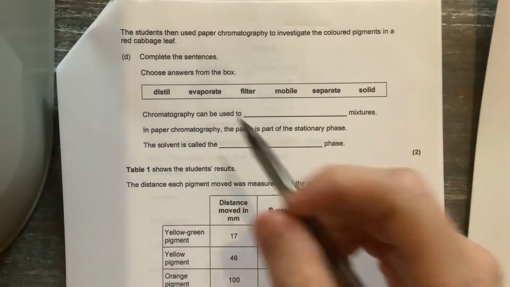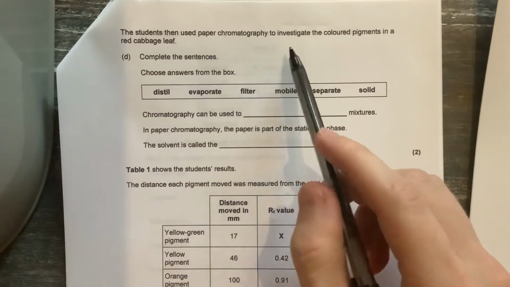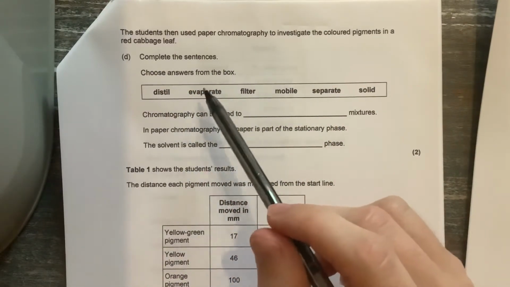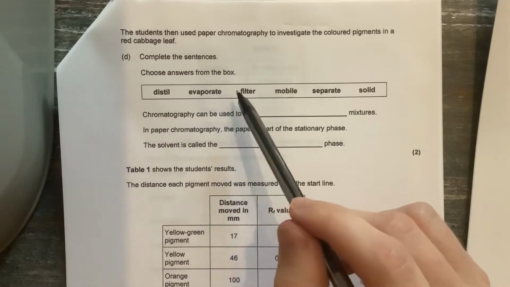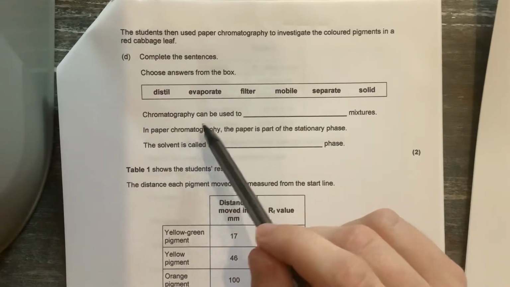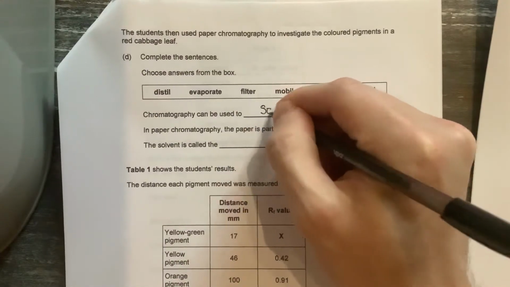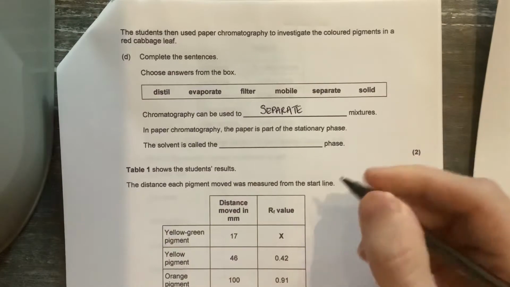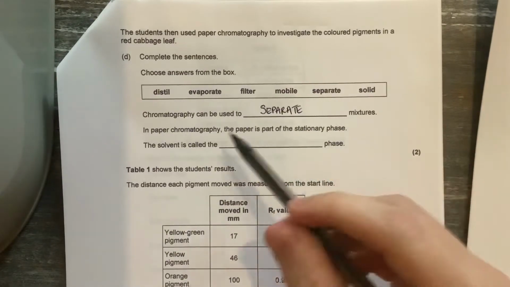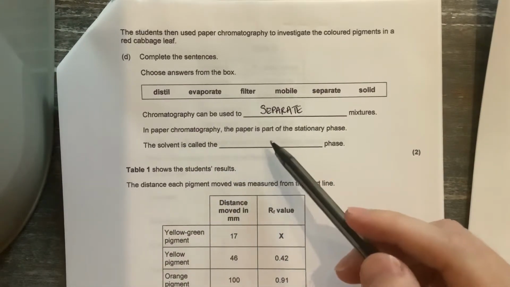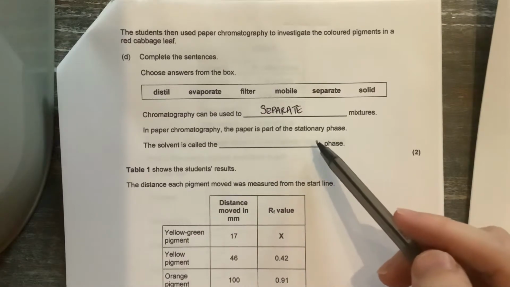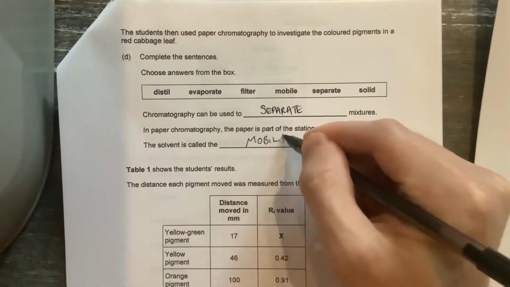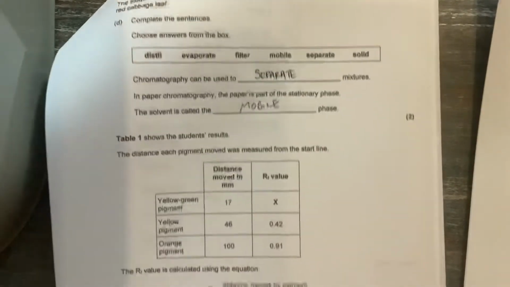Next question. The students then used paper chromatography to investigate the coloured pigments in a red cabbage leaf. Complete the sentences. Choose answers from the box. So chromatography can be used to separate mixtures. It's a method of separation. In paper chromatography, the paper is part of the stationary phase, which means it doesn't move. The solvent is called the mobile phase. That means it does move. Next one.